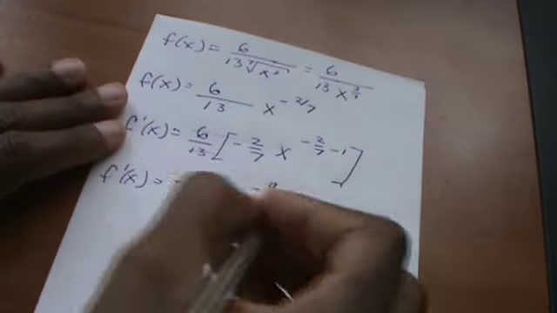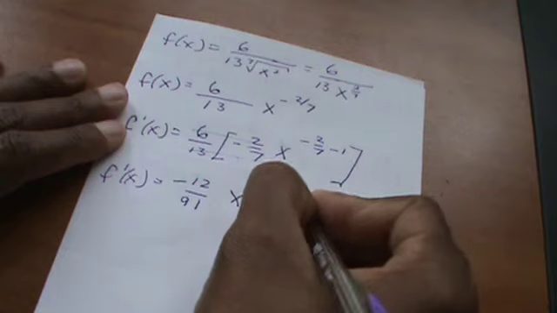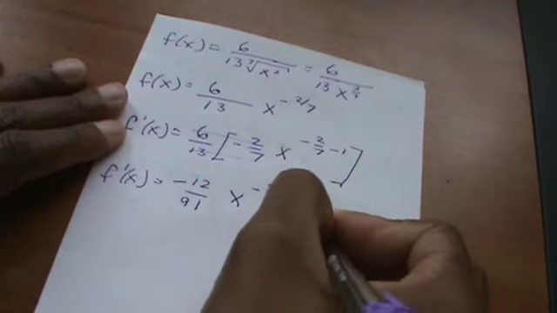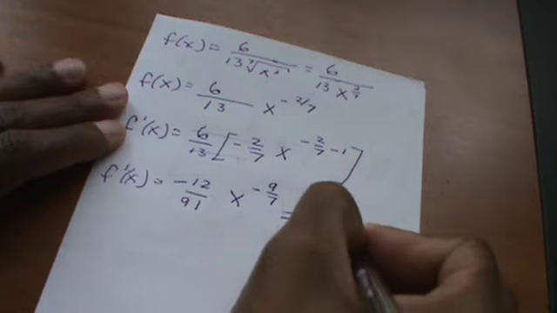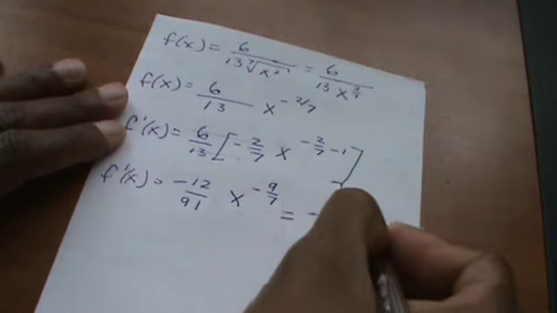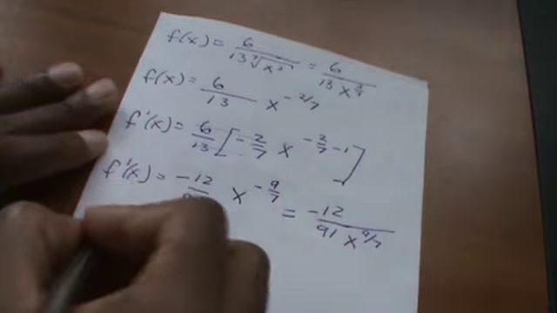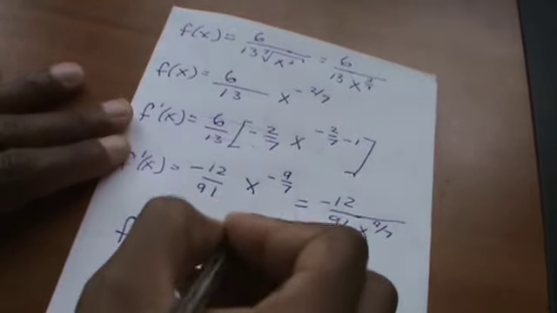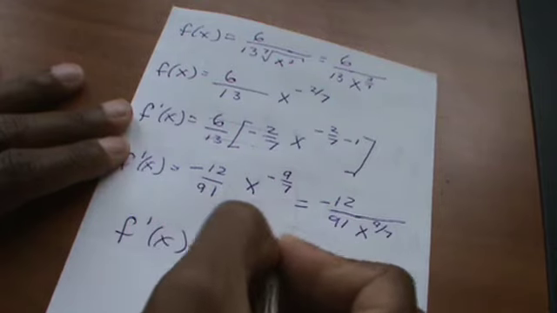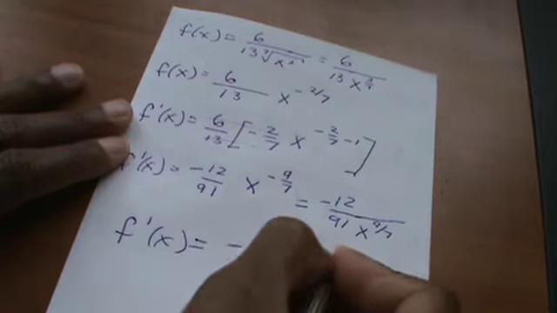Okay, getting us closer. So this equals negative 12 over 91. And we could just do it in steps. X to the 9 over 7 in the denominator. And so finally, we get negative 12 in the numerator, 91 in the denominator.